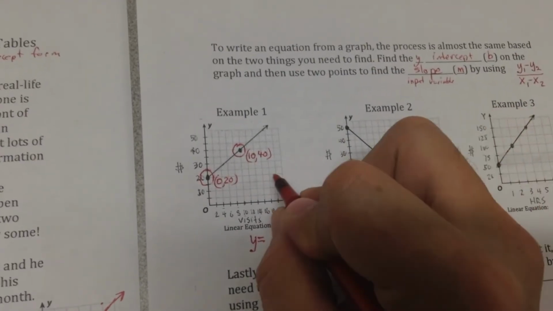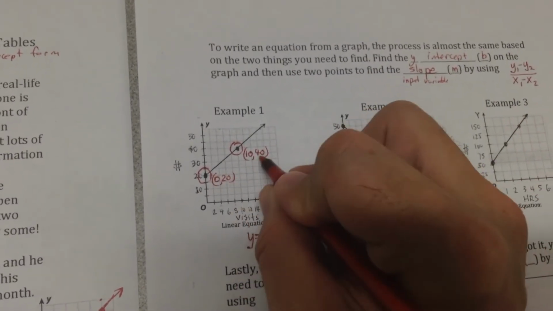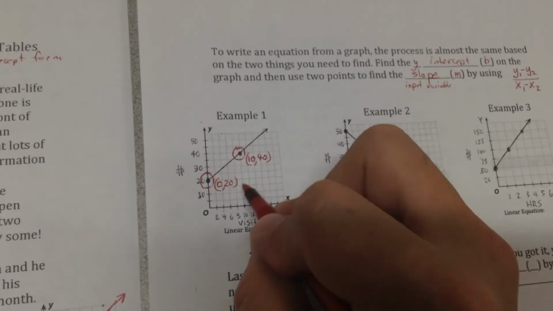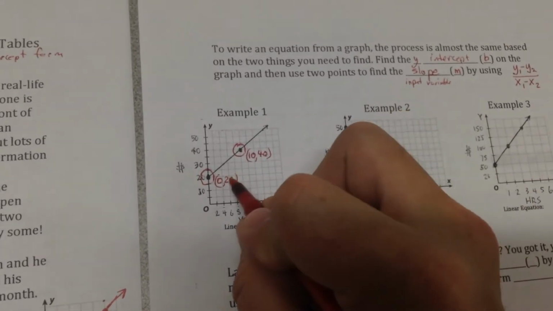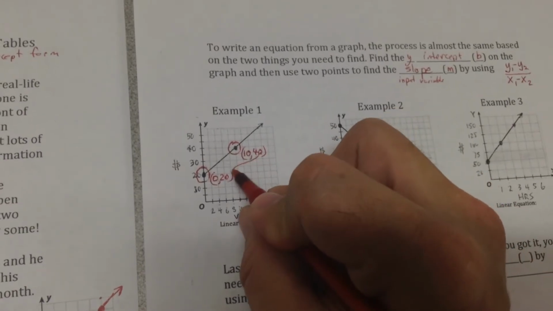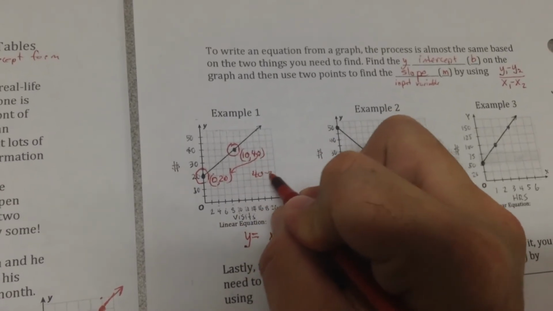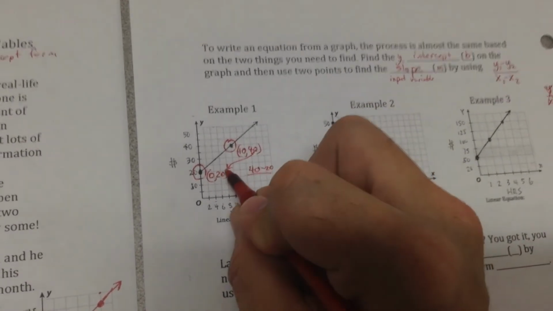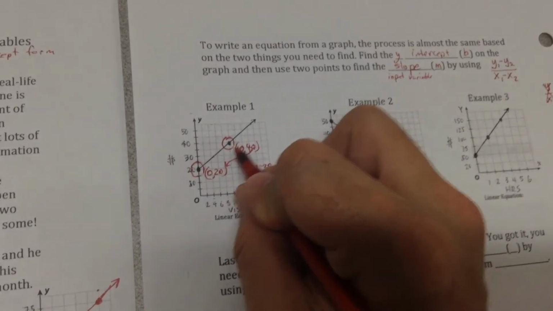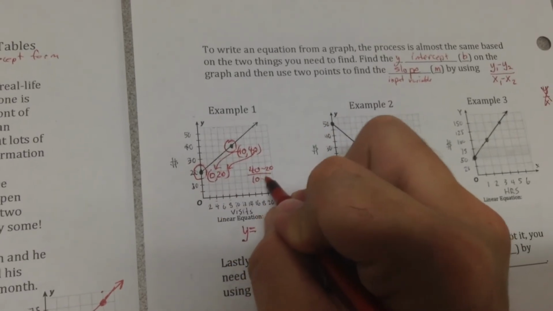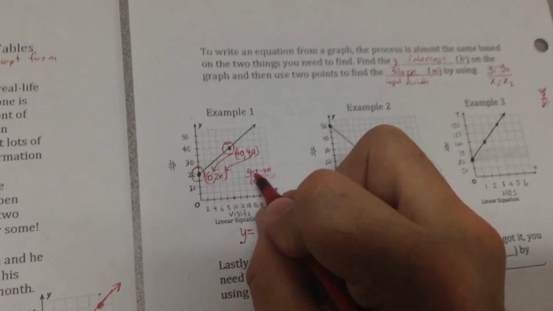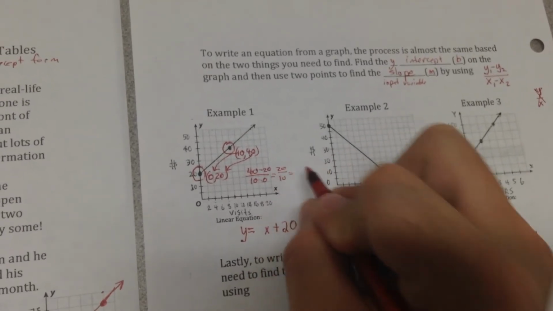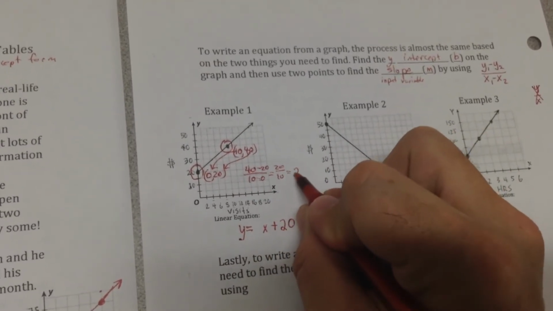Okay, so if we're doing y minus y, again, our y's are our second numbers in our coordinates here. So we're going to do y minus y because this is just the easiest way to go. So I'm going to do 40 minus 20 on the top. And then I started with the 40 and went to 20 by subtracting. Now I got to do 10 minus 0 on the bottom. Got to go the same way. So then 40 minus 20 is 20. 10 minus 0 is 10. And 20 divided by 10 is 2.